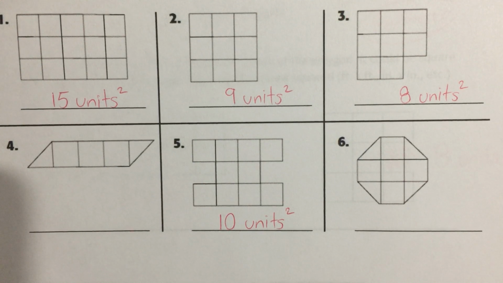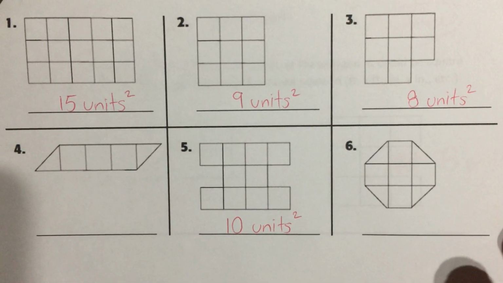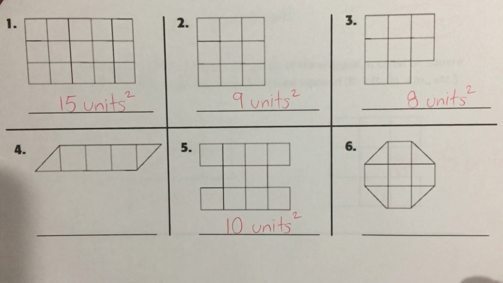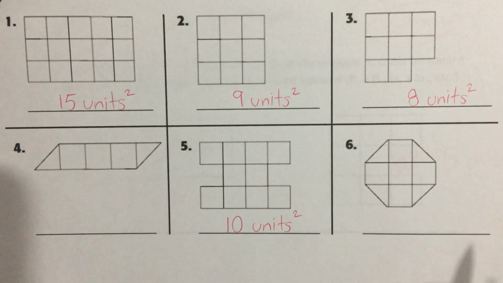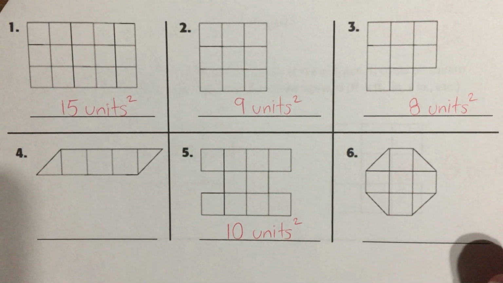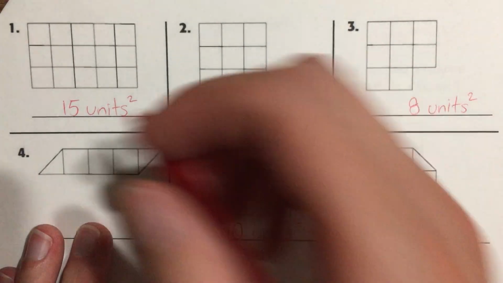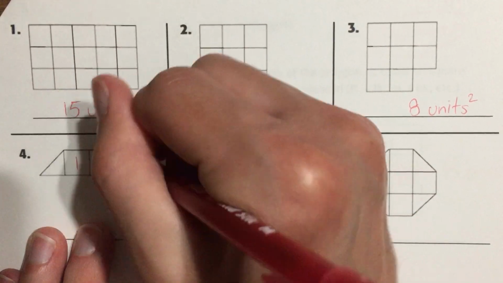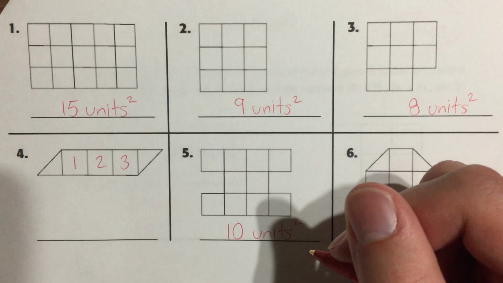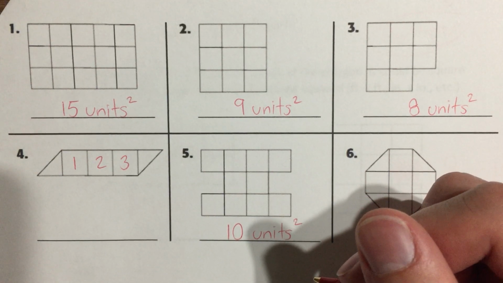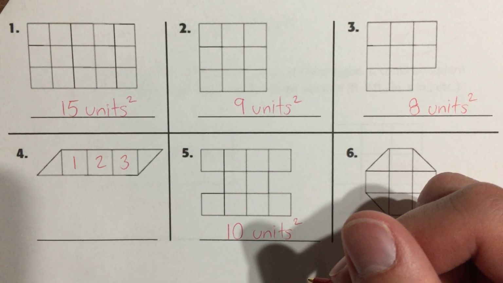Now, 4 and 6. You notice we have triangles now. First thing I want you to do is count the squares, because that's what we've been doing. That's what I want to do, because that's what I know. There are 3 squares in that shape. And 3 squares, it's a good start, but now we have to deal with those triangles too.